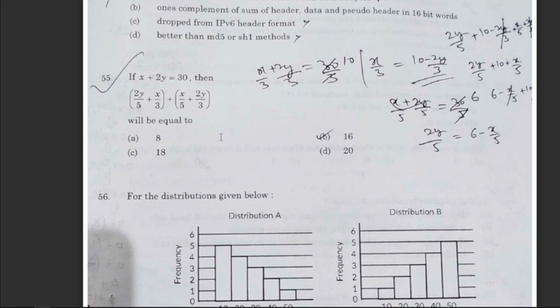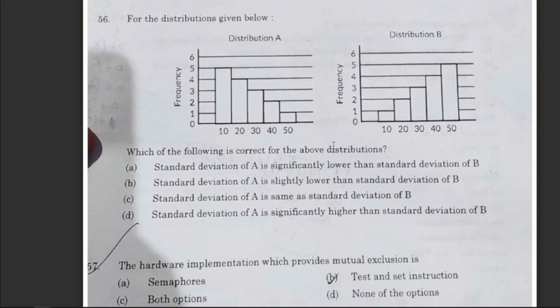55 is: if x plus 2y equals 30, then this expression will be equal to what? So this expression will be equal to B. If you solve this particular question, you will get the answer as B, that is 16.